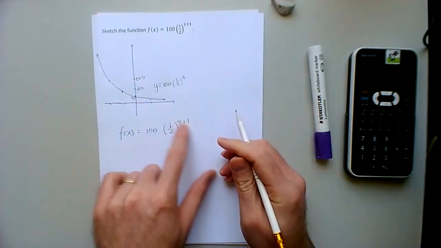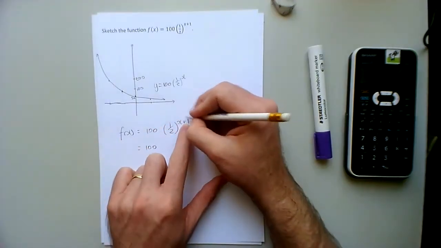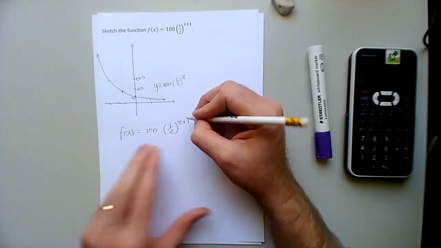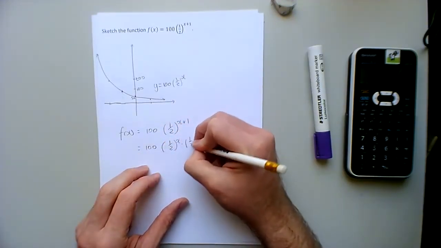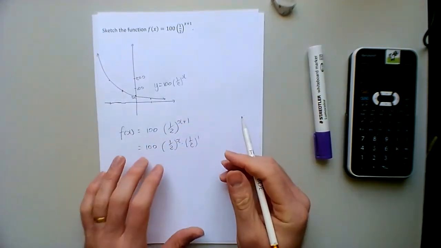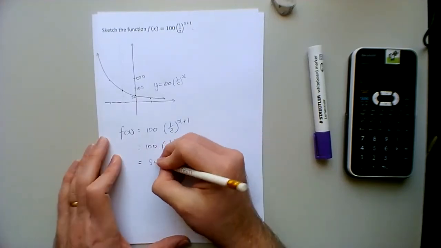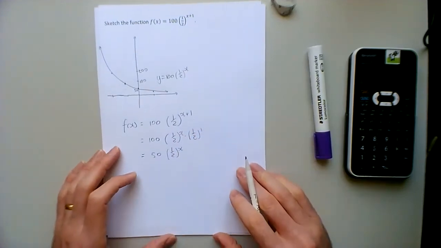Well, powers plus 1, addition up in the exponent would be multiplication, so that'd be like a half to the x times a half to the 1. And this is all multiplication, so it doesn't really matter what order it happens in. So I can keep the half to the x and go 100 times a half, so that's 50 times a half to the x. Okay, cool.